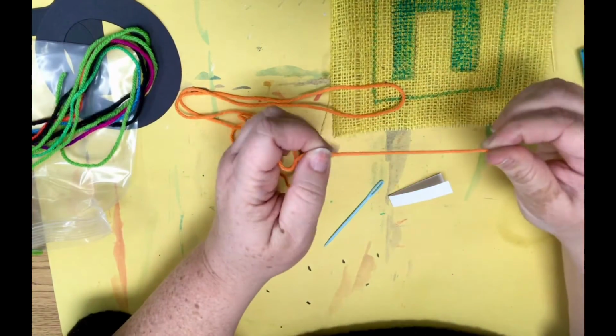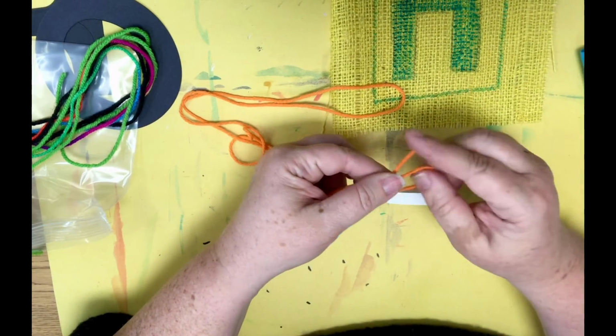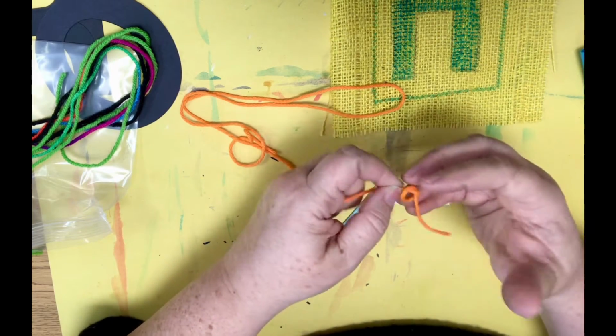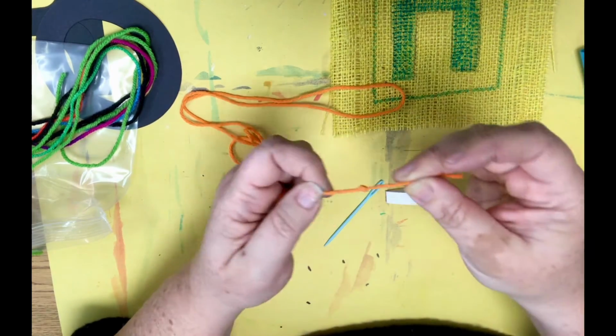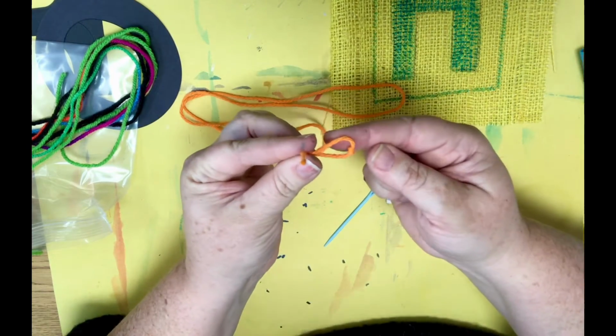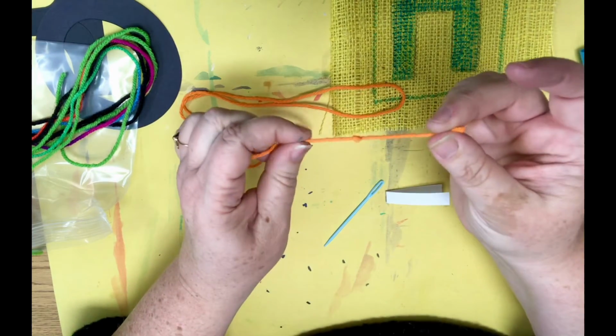What you're going to do is make a loop, tuck the end through the loop, and pull it tight, just like the first knot when you're tying your shoes. You want to do this at least 3 times to get the right size knot. You only need to do this to one end of your yarn, but you must do this at the end so that the yarn does not go through the fabric when you pull it tight.